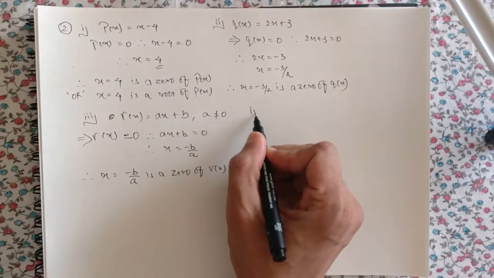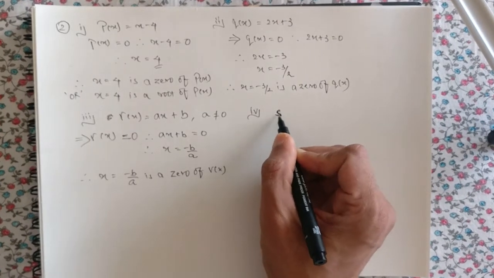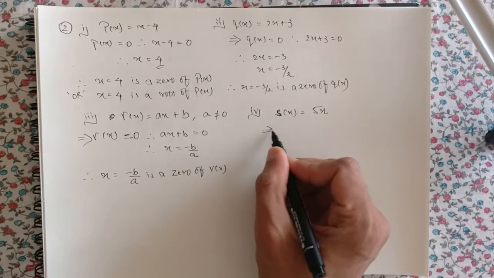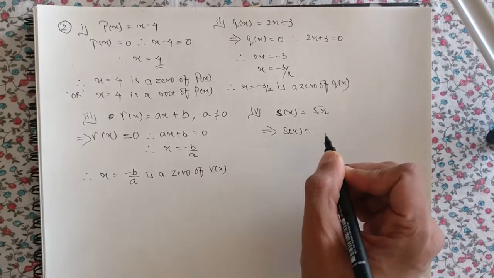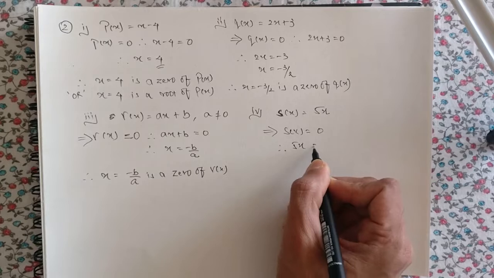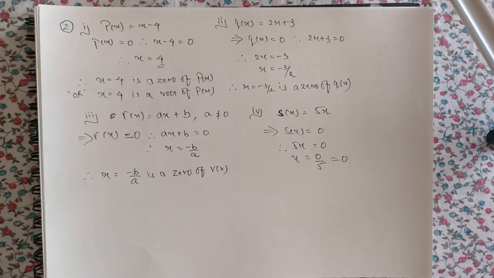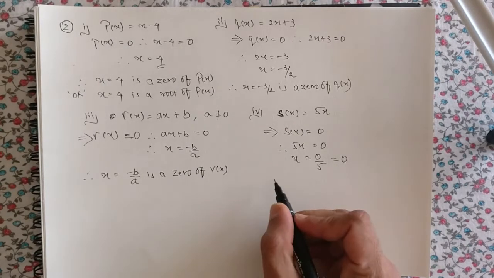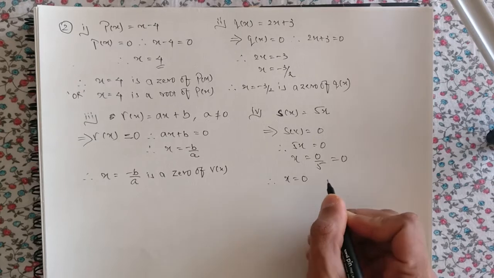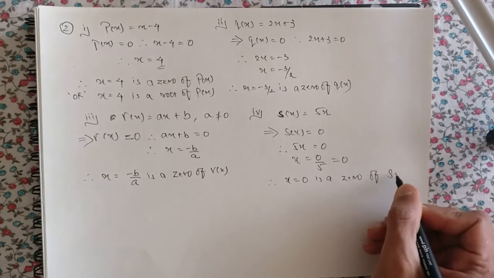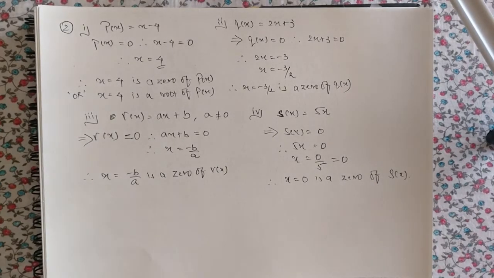And the last one, s of x is equal to 5x. So what we will do? s of x is equal to 0, so 5x is equal to 0, so x is equal to 0 upon 5, which is 0. 0 divided by anything is 0, therefore x is equal to 0 is a 0 of s of x. So these are the methods. This is how you solve the zeros of the given polynomial.